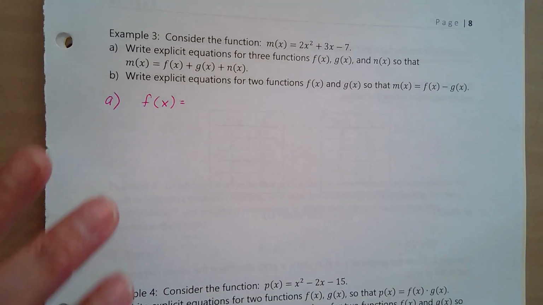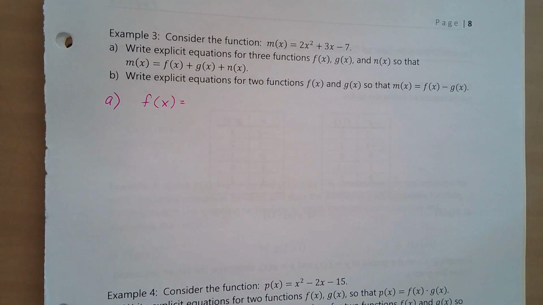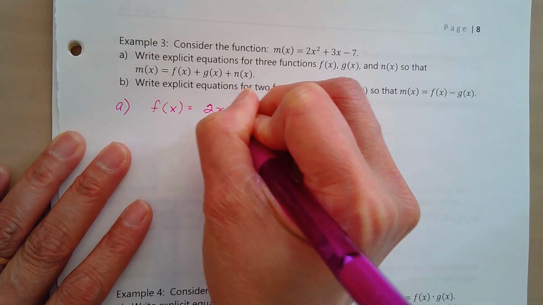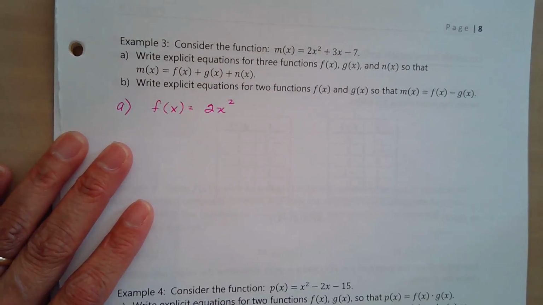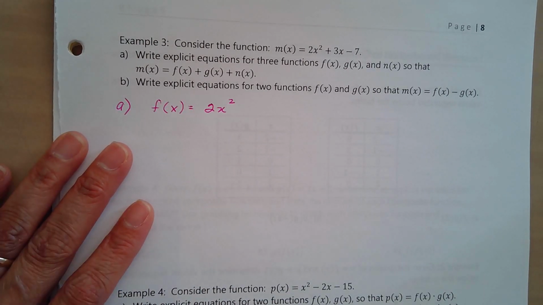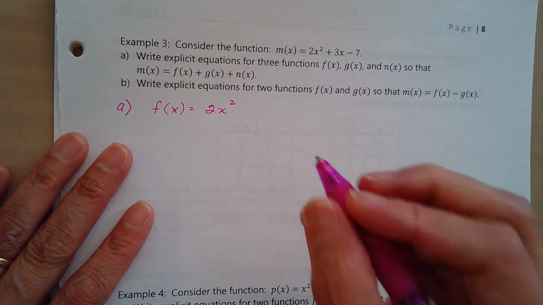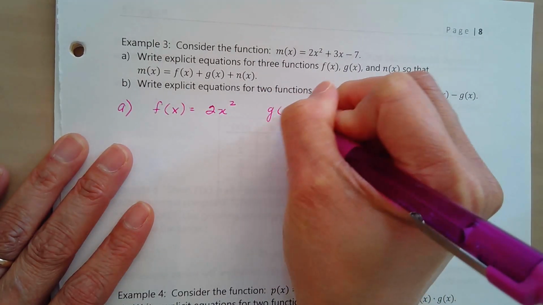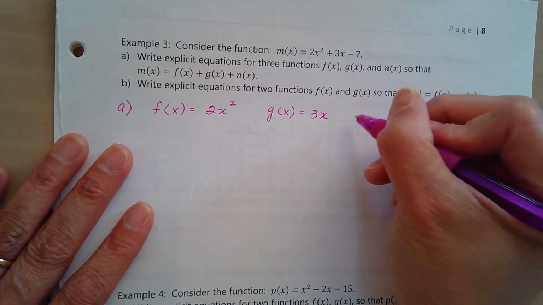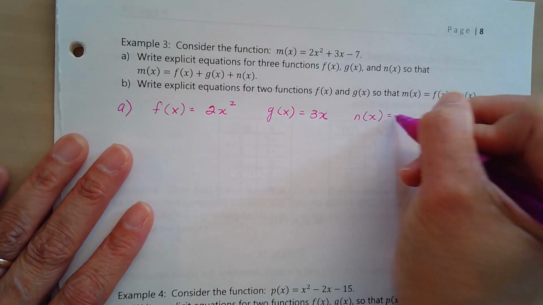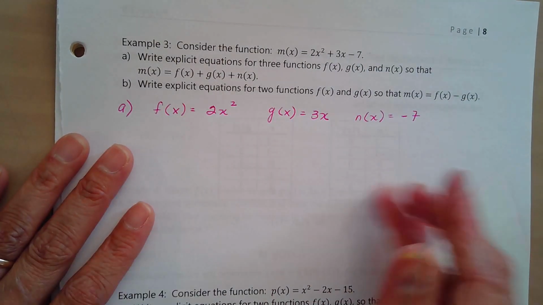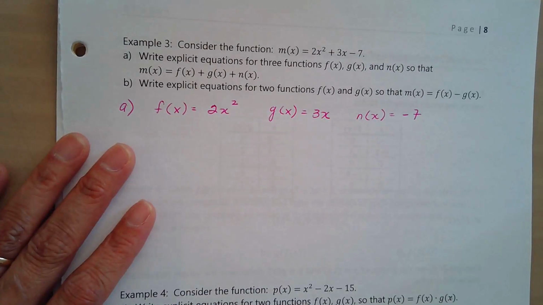I'll give you one. It doesn't have to be super complex. Okay, so it could be 2x squared for f of x. What do you think the g of x should be? 3x. Now you're seeing what I'm doing, right? And what's the n of x? Negative 7. So when we add these 3 functions, it would add up to m of x.